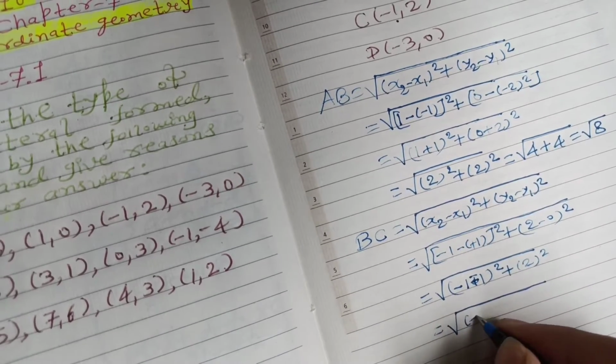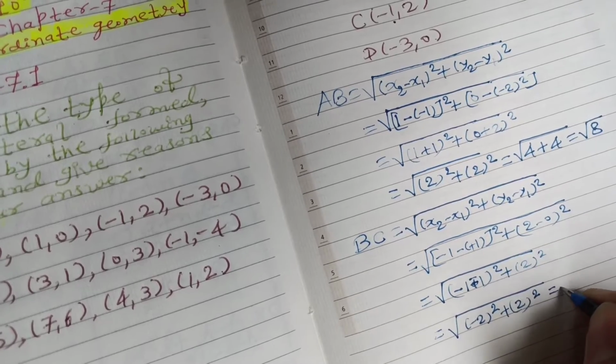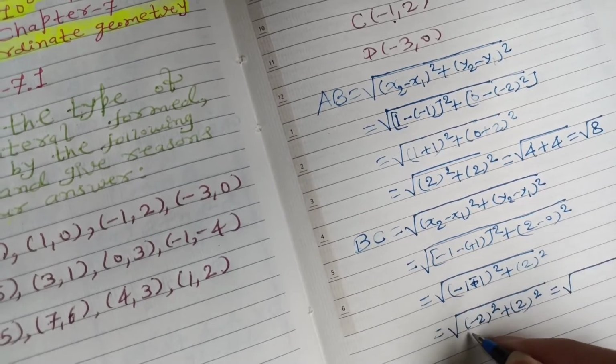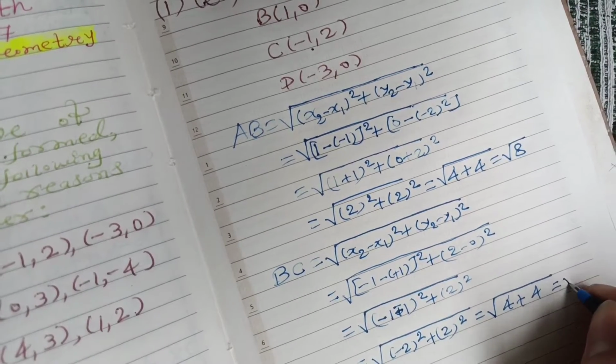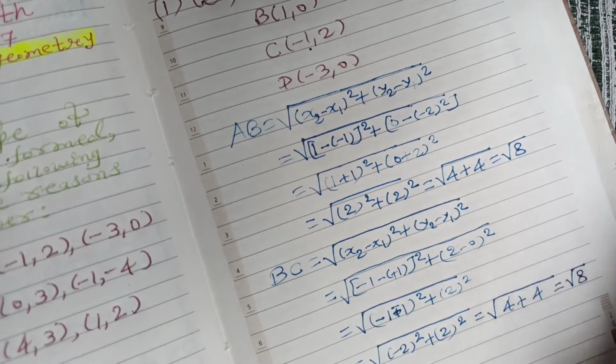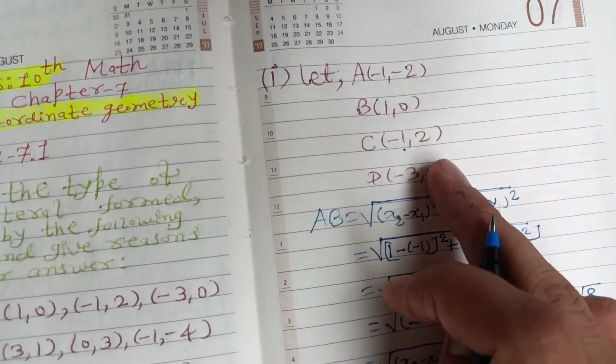So we get (-2) square plus 2 square. Again, (-2) square gives 4, so 4 plus 4, and we again get square root of 8.